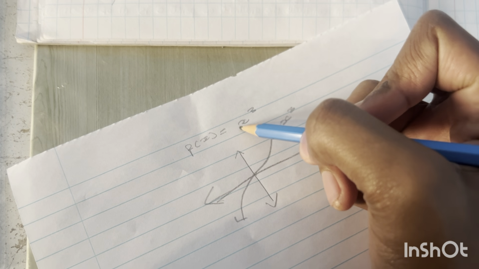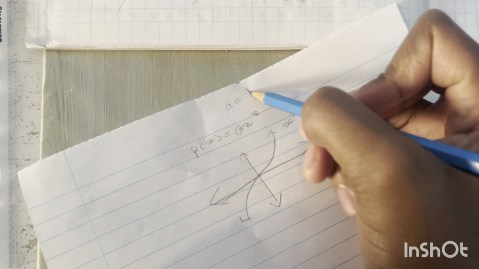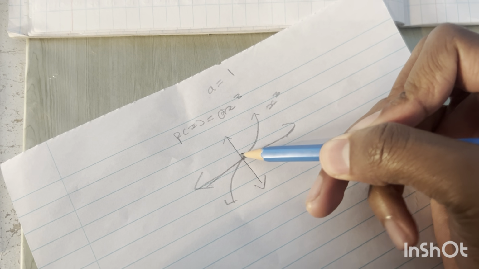Like for here, we know our a. Our a is 1, positive 1. So we know it's going to start increasing, right? Our y-intercept is going to be where x is 0. Where x is 0, what do we get? This equals 0. So our y-intercept is 0.